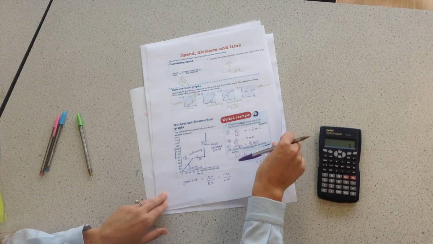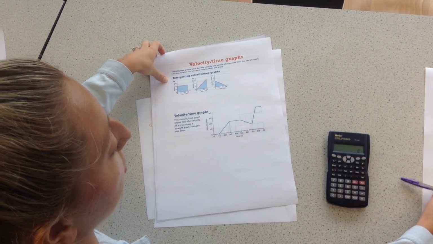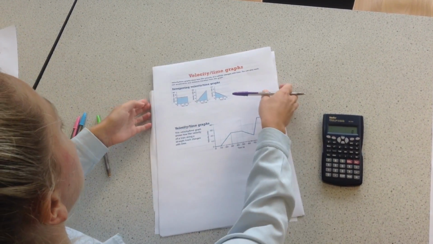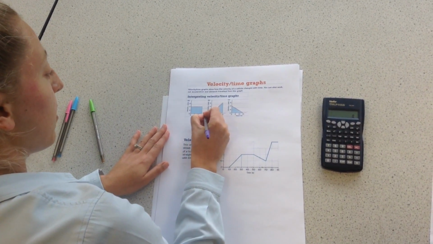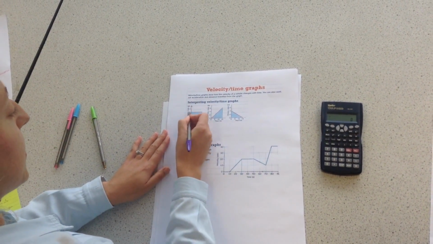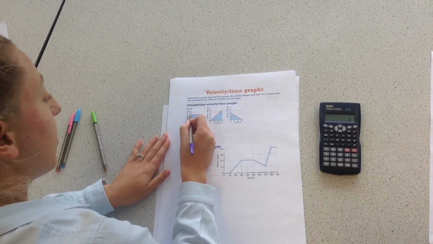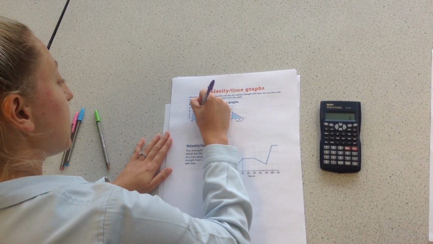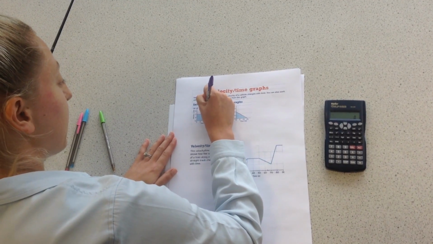Okay, I think we are now going on to velocity time graphs. So it's a similar setup, except this time on your graph you've got time along the x-axis and velocity up the y-axis. On this first graph here, the velocity is remaining constant. So the line is flat, but it's moving at a constant speed.